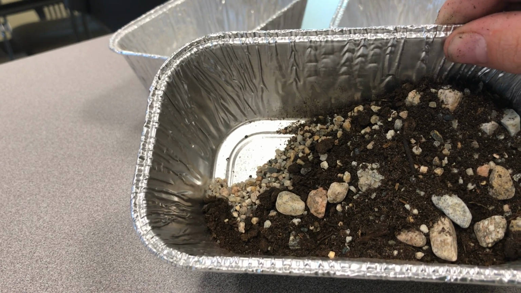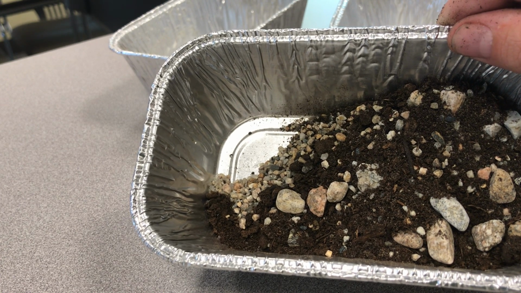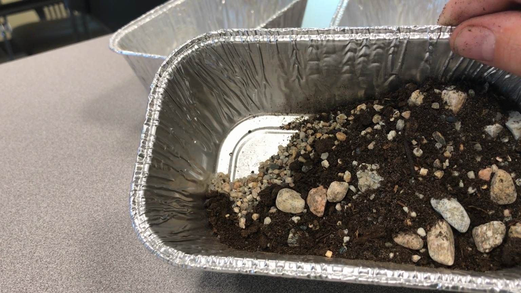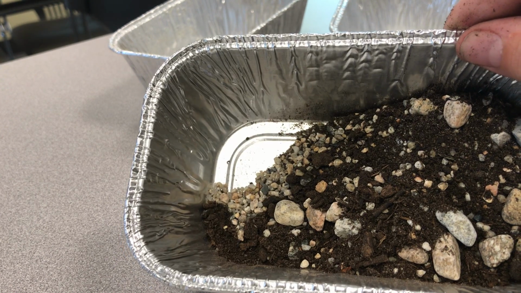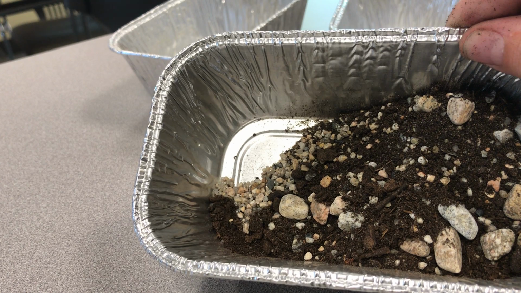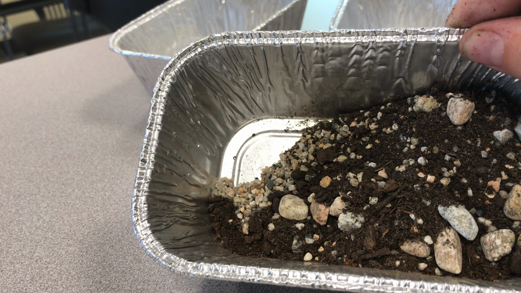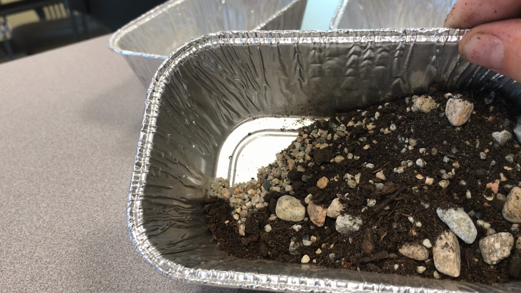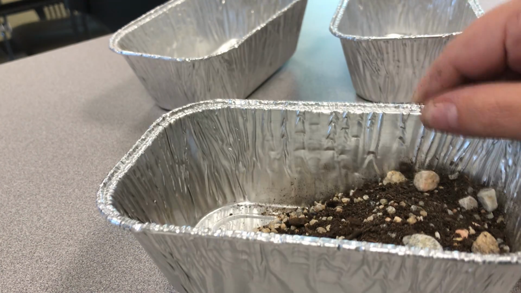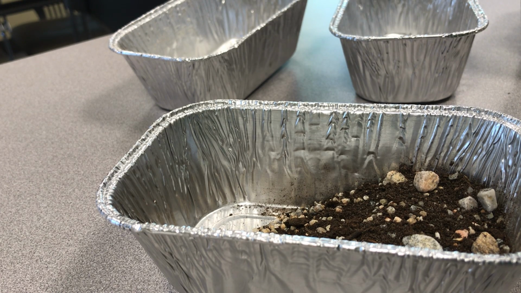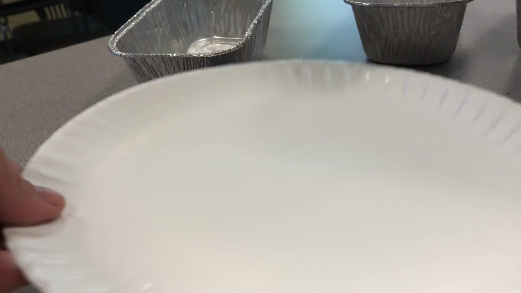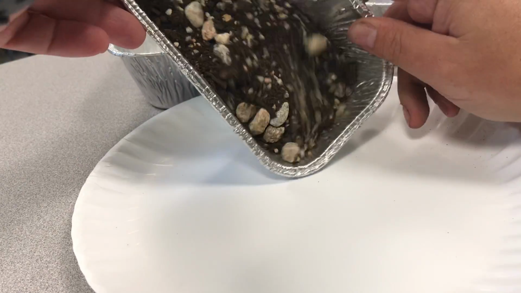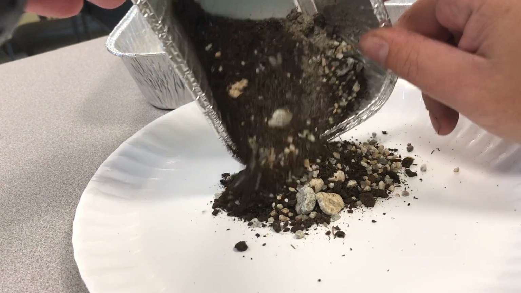During some of our other experiments, we separated mixtures. In our solids and water experiment, we used a spoon, or sometimes we were able to separate the items with our hands. Do you think we could separate the different solids in this soil mixture that way? Think about what we might need to do in order to separate some of these smaller solids. Let's start by putting some of the solid on a paper plate. So let's put some of our soil there.